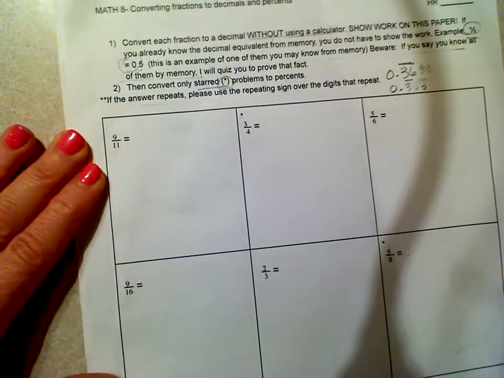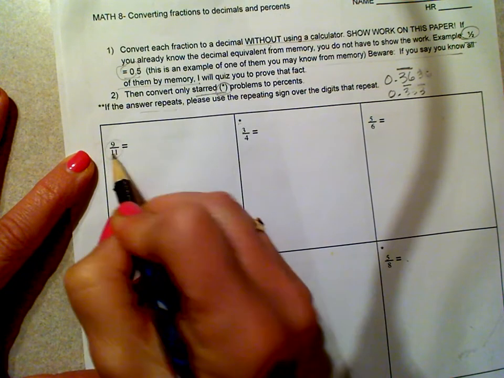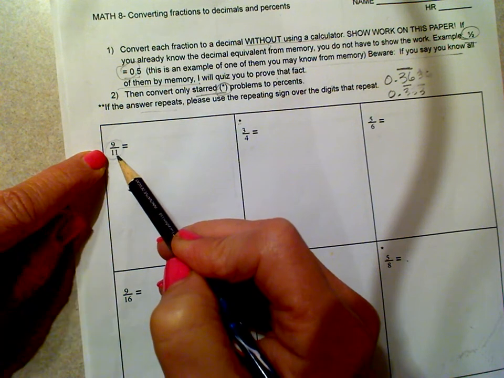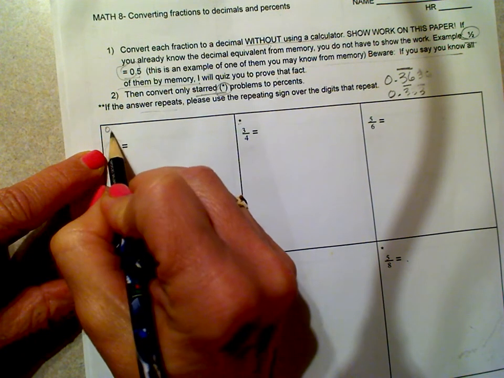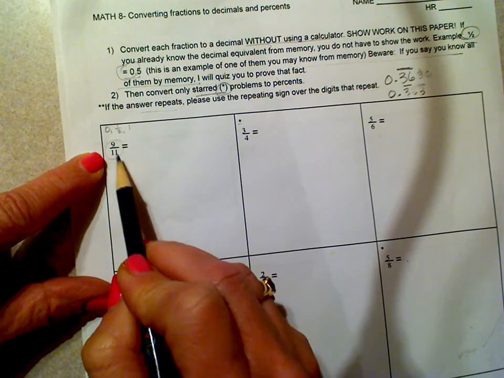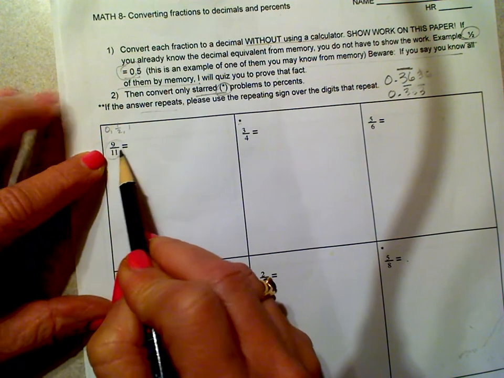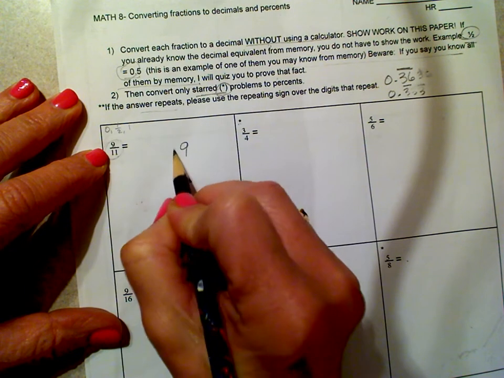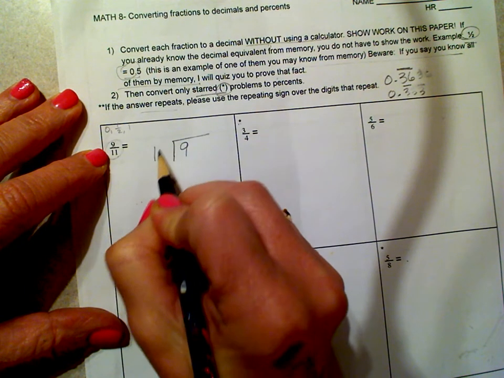Okay? All right, so we're going to do a few of these together. First of all, 9/11. Now, just logically think about that number. Well, 9 is pretty close to 11, so is that number going to be closer to 0, 1/2, or 1? Well, it's going to be closer to 1. Now, how to actually get the decimal: you're going to put that 9 inside, and your 11 on the outside.